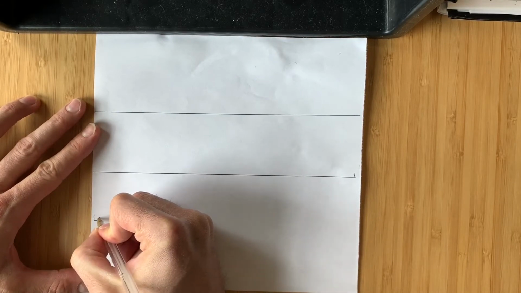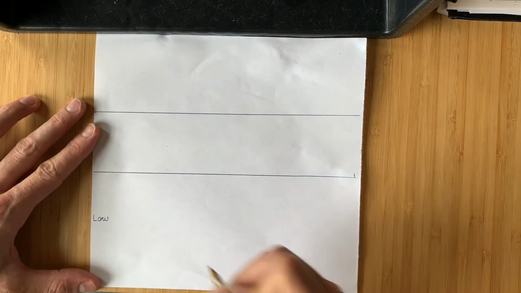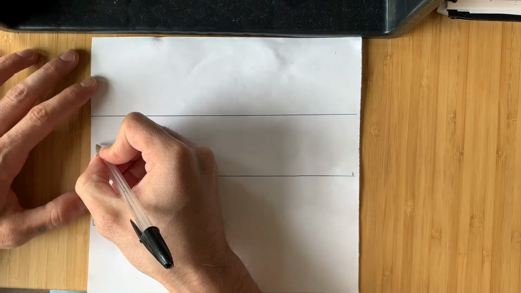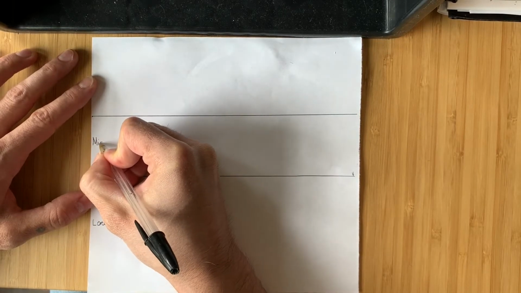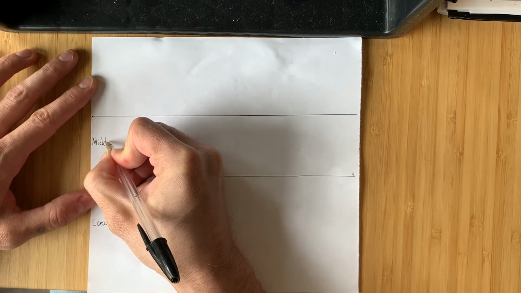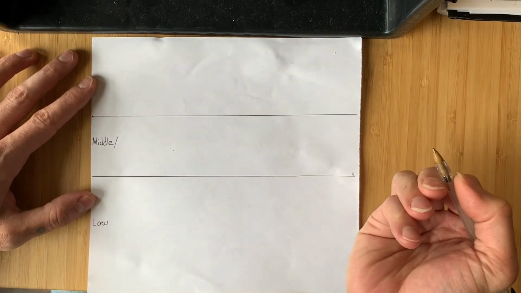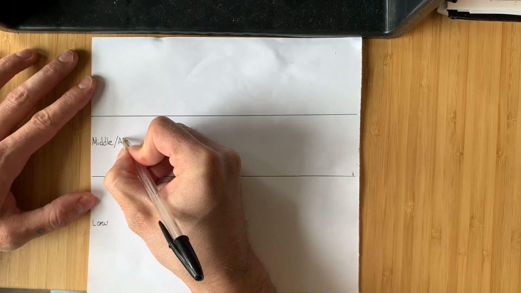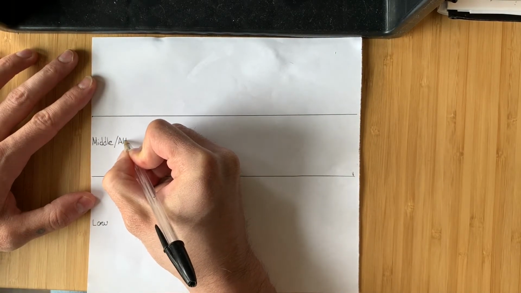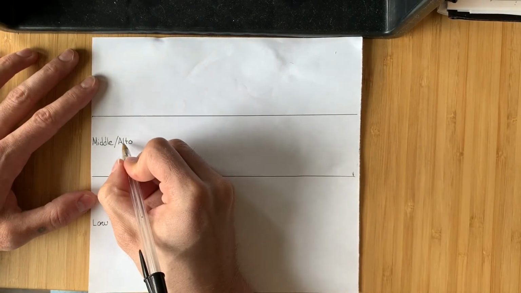So I'm going to put over here low, L-O-W. Over here I'm going to put middle, M-I-D-D-L-E. Or, remember the Latin word for it? Alto, that's right. A-L-T-O. I like that word because it makes the sounds that you spell it with.